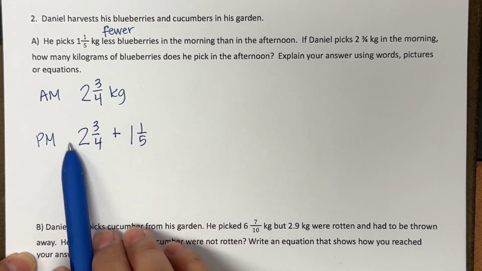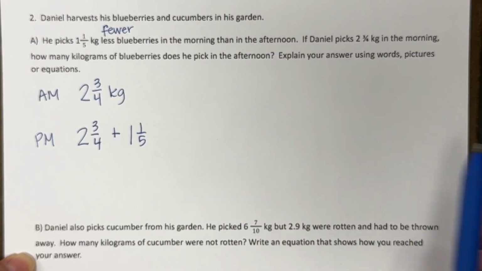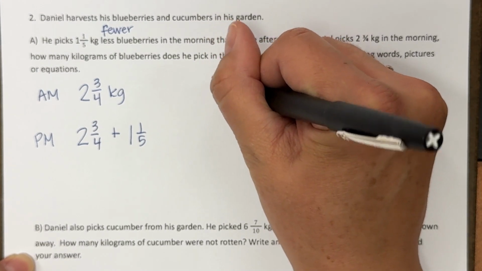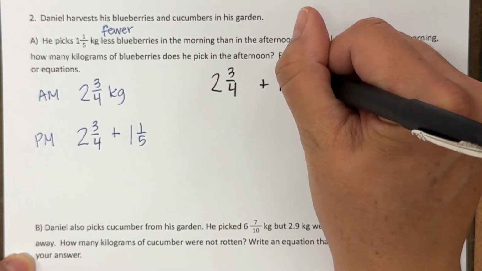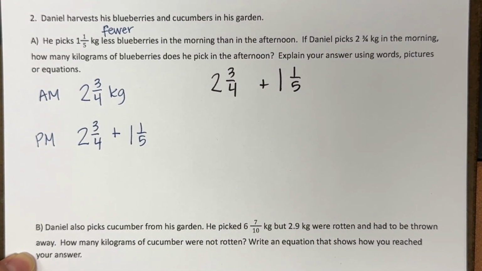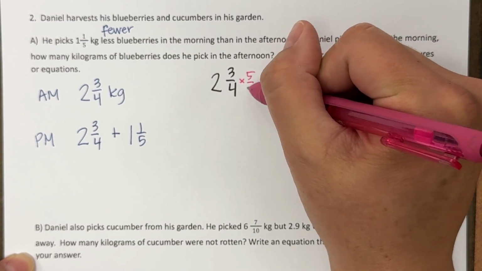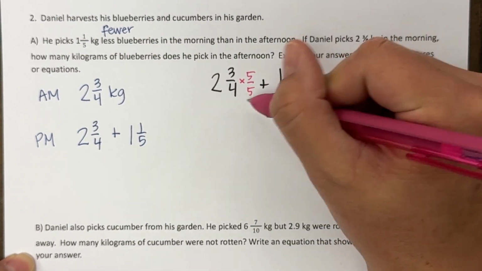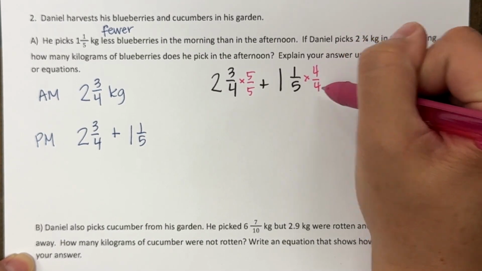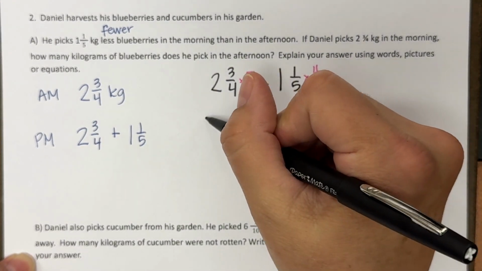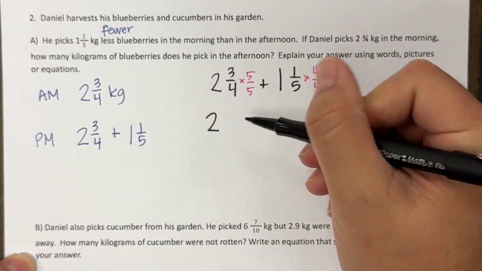So now that we know what equation we need to do, we're going to go ahead and solve. So 2 3/4 plus 1 1/5, and then we're going to find that common denominator, which would be 20. So we're going to multiply by 5 over 5, and here we're going to multiply by 4 over 4, so we can get 20 as a denominator. We'll keep our whole numbers and then multiply the fractions.